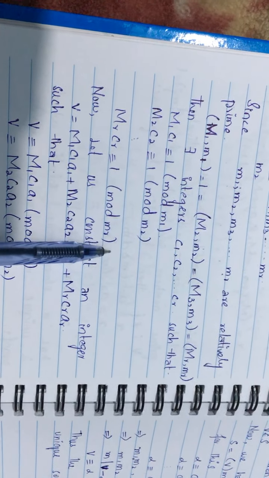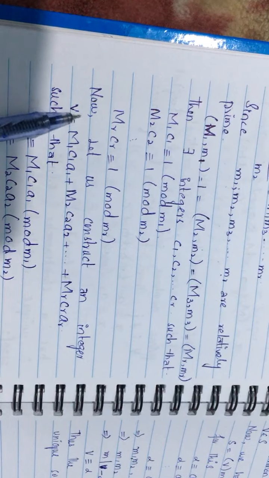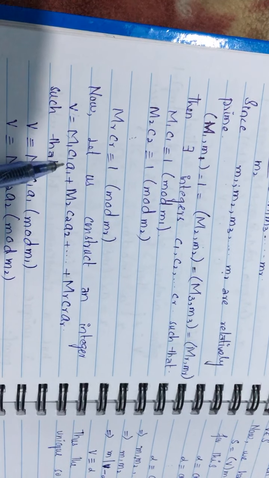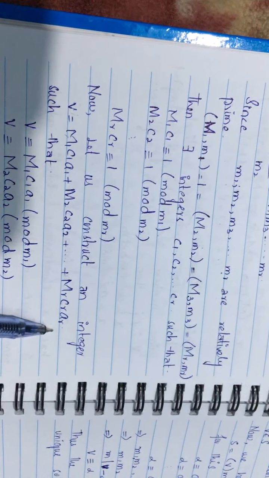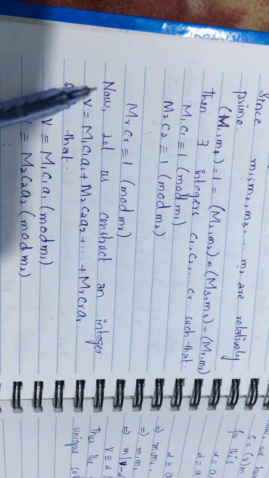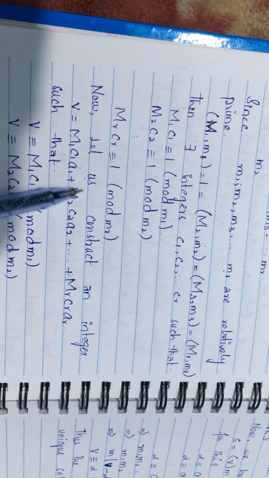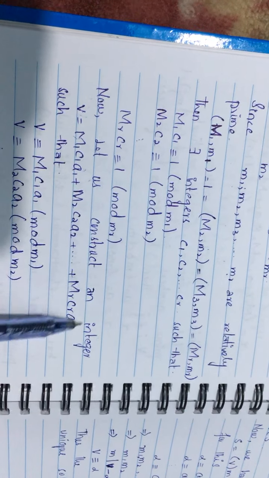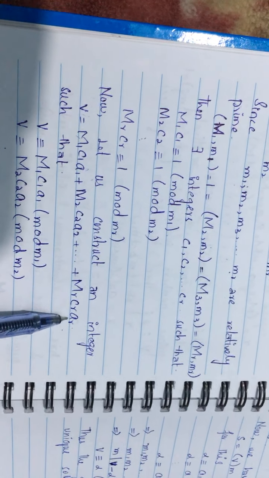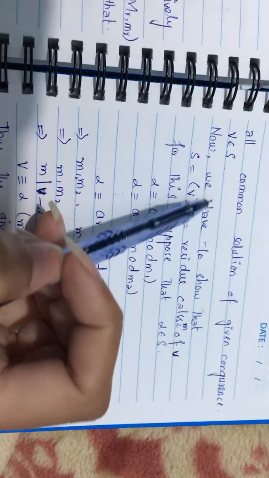In the next step we have to construct an integer. Let us construct an integer v equal to M1 c1 a1 plus M2 c2 a2 plus up to Mr cr ar. That means v is congruent to a1 modulo m1, v is congruent to a2 modulo m2, and v is congruent to ar modulo mr.